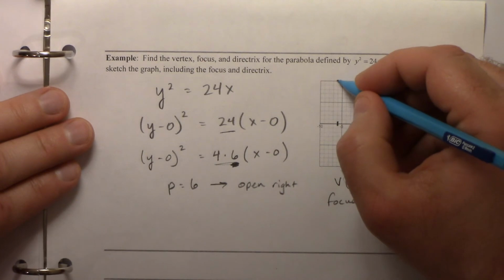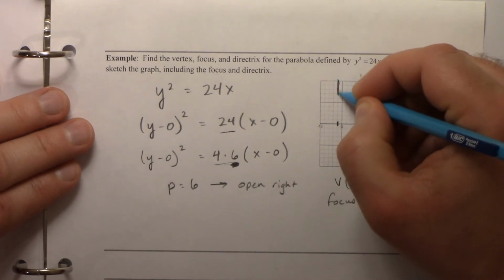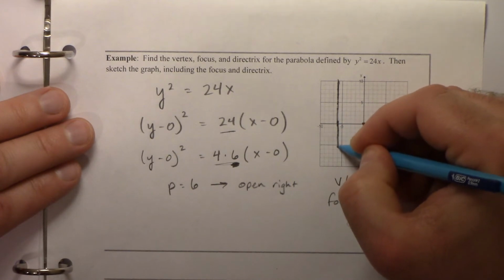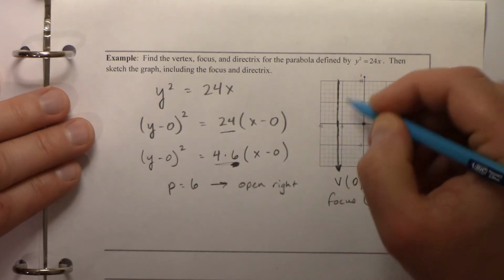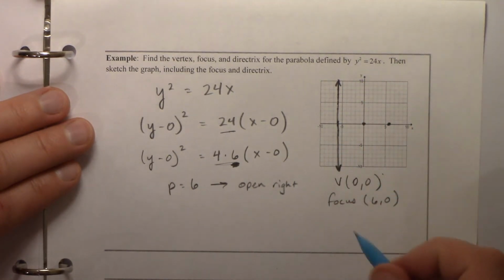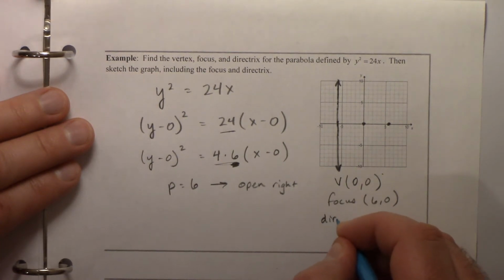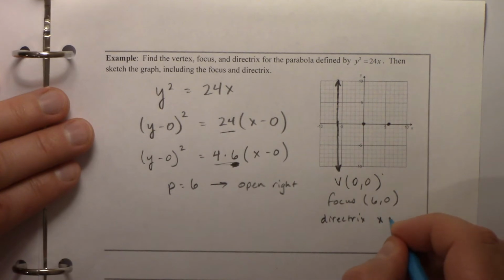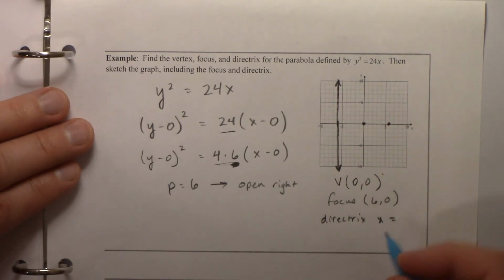This directrix is going to be a vertical line. I'm going to go ahead and draw this in. This is located outside the parabola. So the directrix here, it's a vertical line. Its equation would be x equals negative 6. So x equals negative 6 for that directrix.